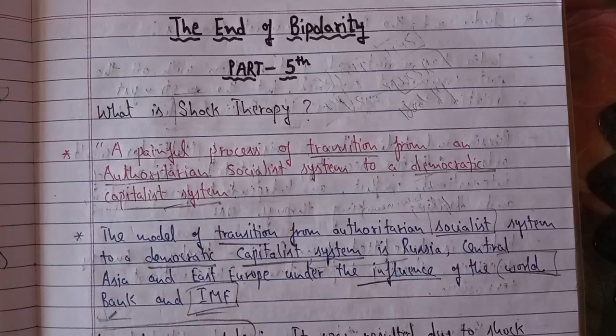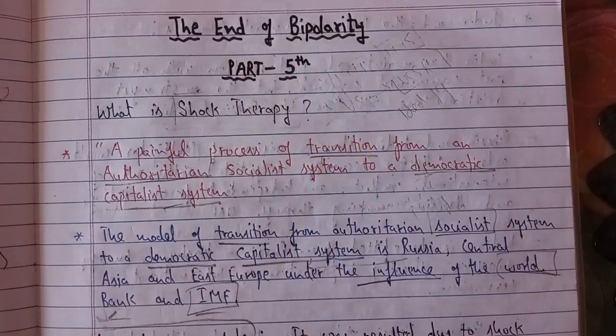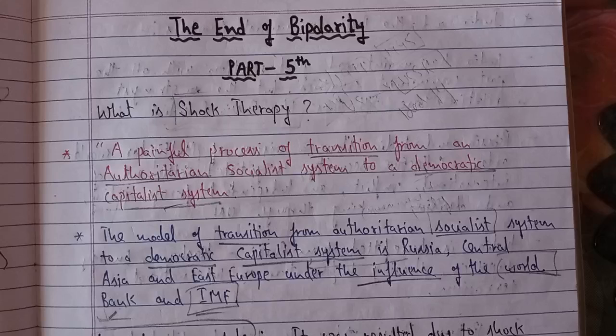And students, as you know, we were doing the second chapter of your book, that is Contemporary World Politics, and the name of the chapter is The End of Bipolarity. And in the last video we had discussed some of the important factors, all combined together, that explain why the Soviet Union disintegrated. So we saw all the important factors in that.